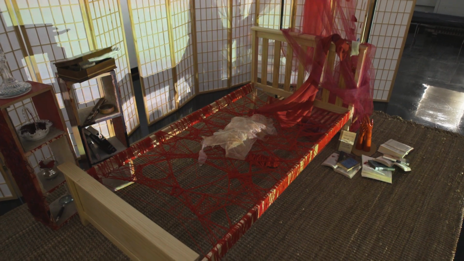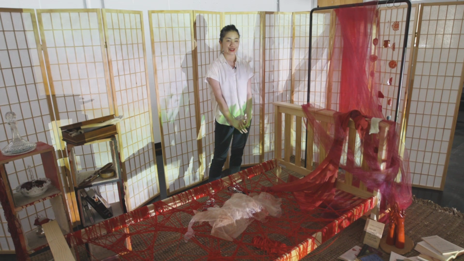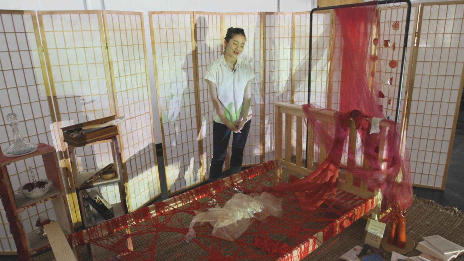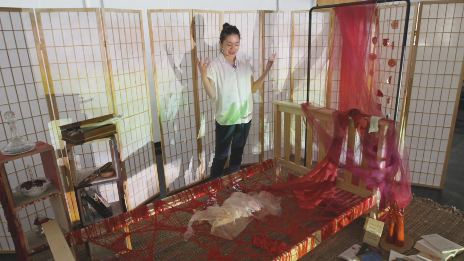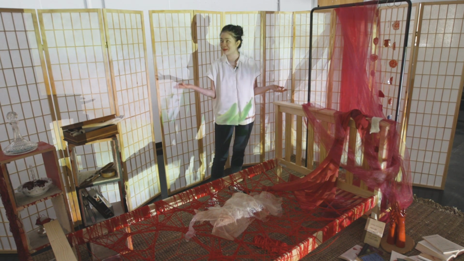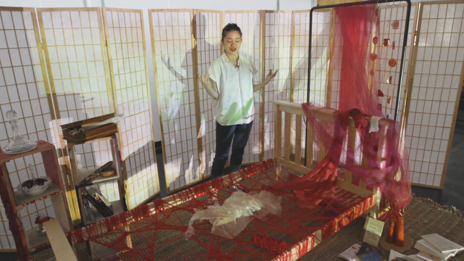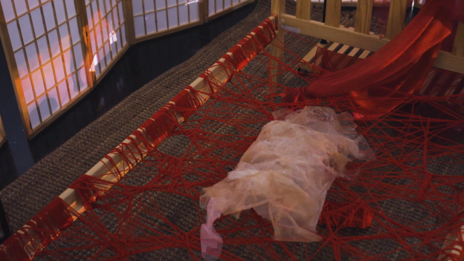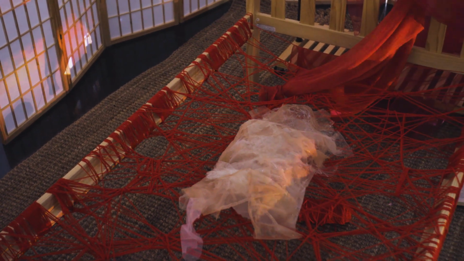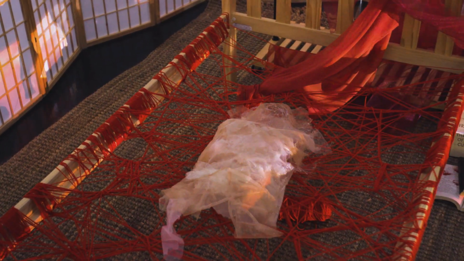So the bed is an inversion of Freud's couch. I think the couch is one of the most famous images of psychoanalysis. There's just this thing that you lie on and you're looking up at the ceiling and you're just talking. So this is really the unconscious of the couch, which is Dora's bed, and it's woven with yarn.